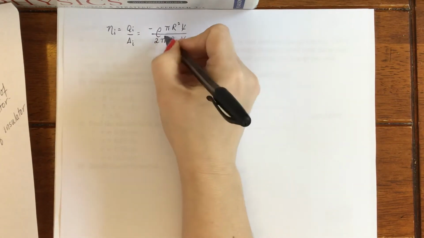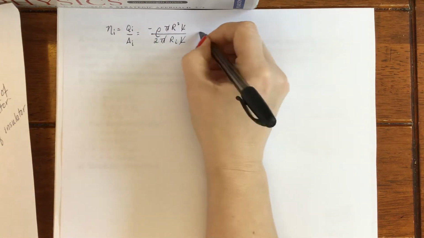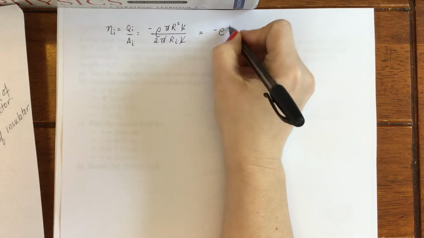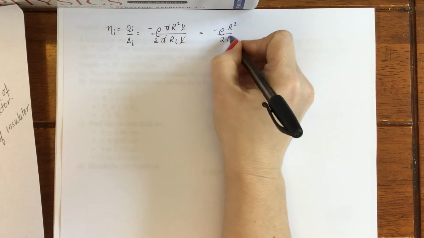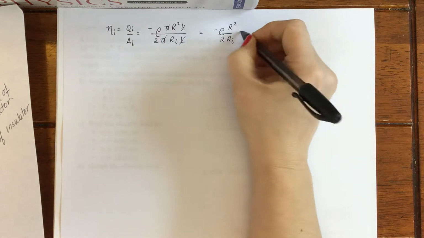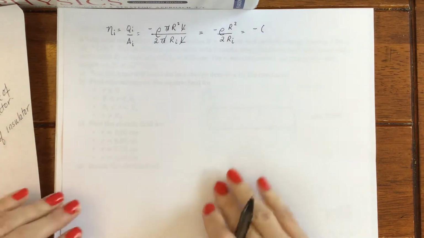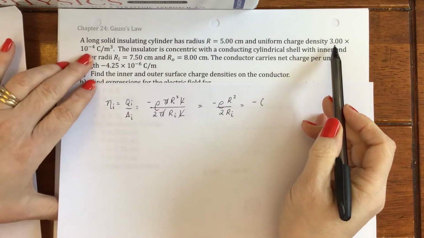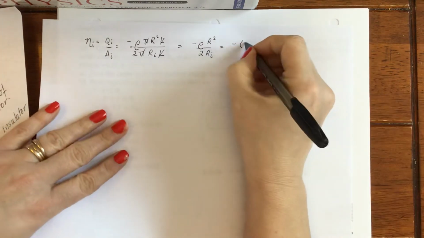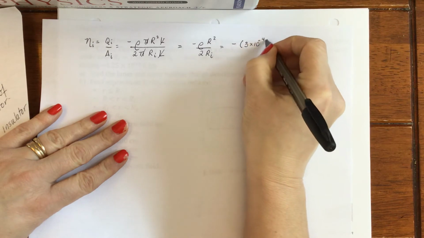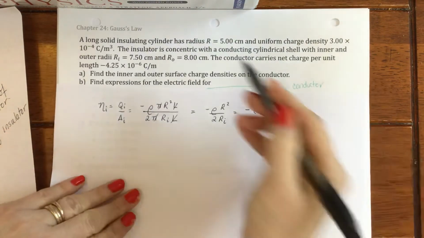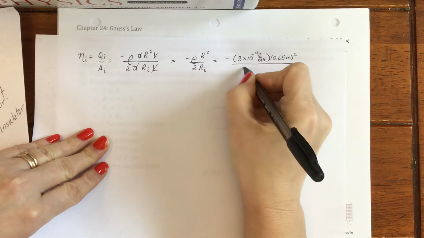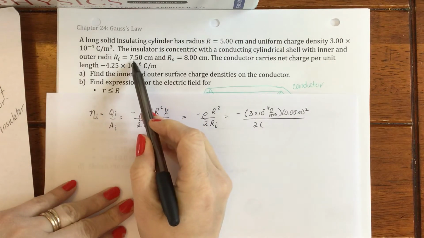See that the L's cancel, pi's cancel, and what we are left with is minus rho times r squared divided by 2 times r of the inner surface. We can put our numbers in here. The charge density of the insulator is 3 times 10 to the minus 4 coulombs per meter cubed. R is the radius of the insulator, 5 centimeters, divided by 2 times the radius of the inner surface of the conducting shell, 7.5 centimeters.